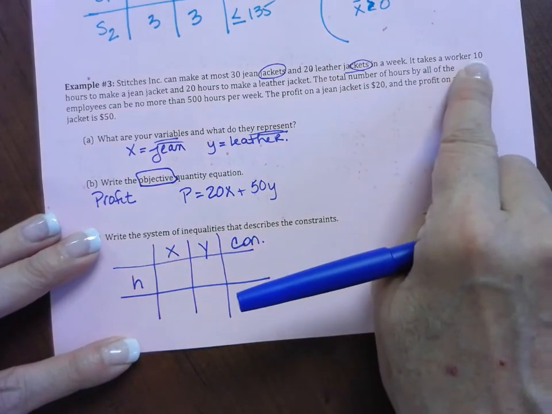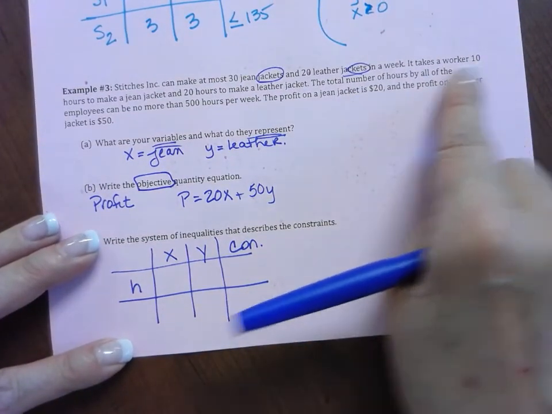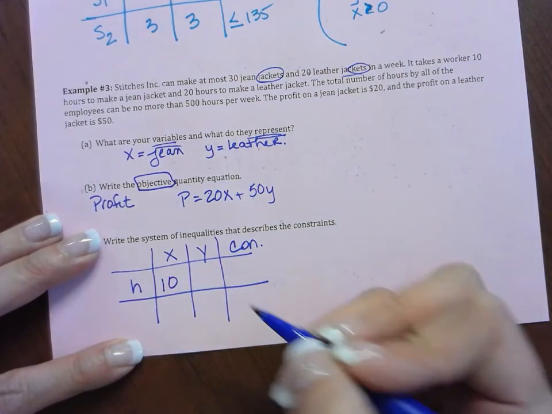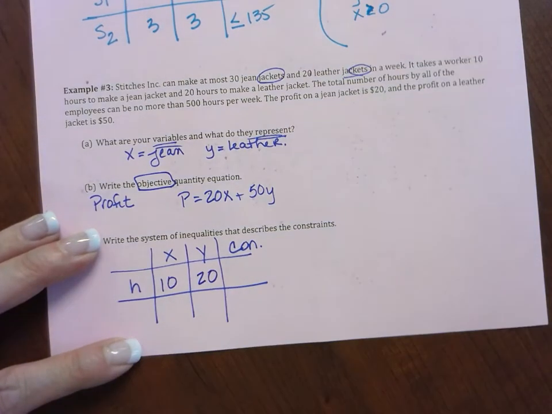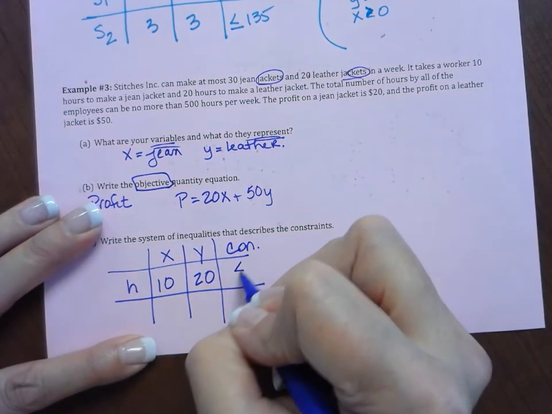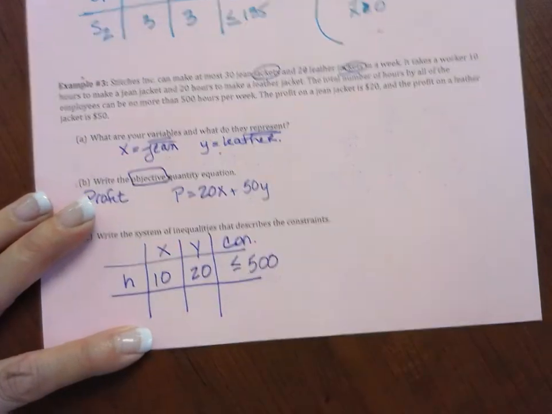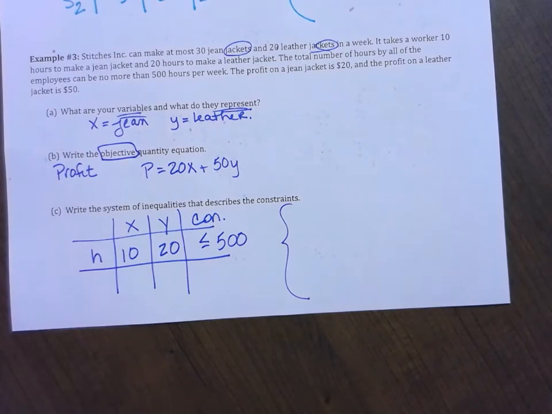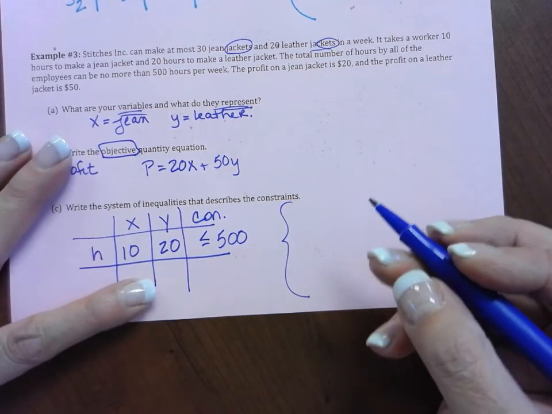It takes a worker 10 hours to make a jean jacket and 20 hours to make a leather jacket, and the most I can have is 500. So how many equations in my system of inequalities am I going to have? 3 total. Awesome. Okay, so what's the first one going to be?